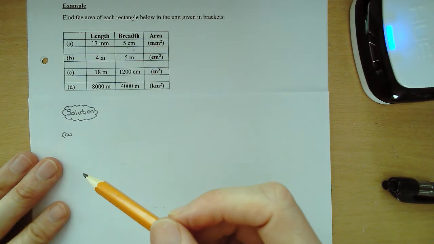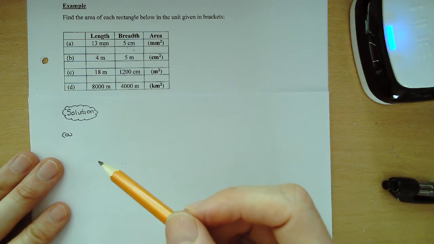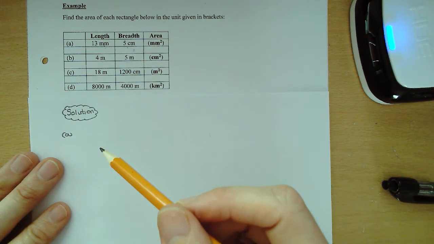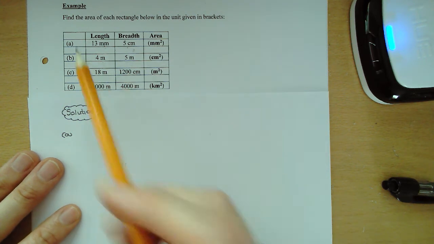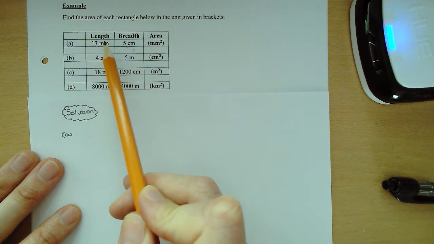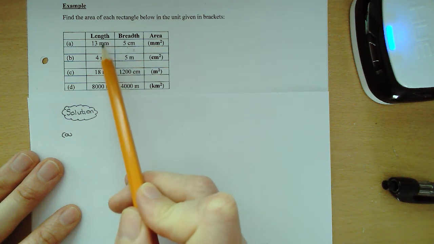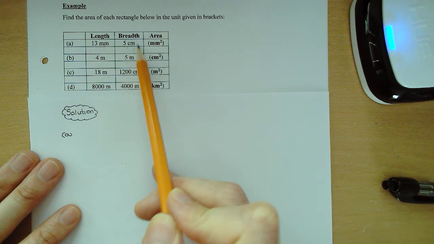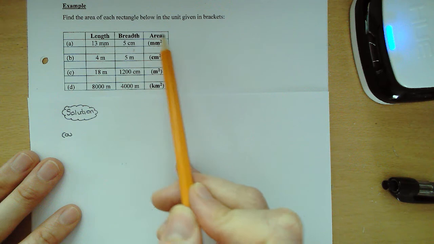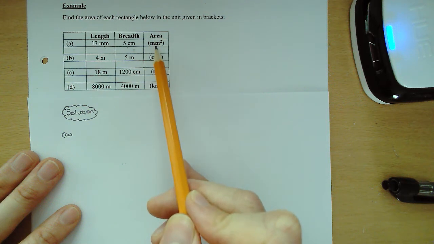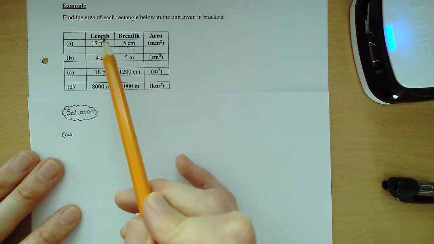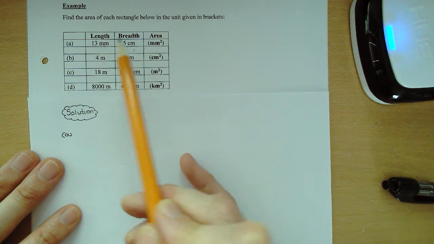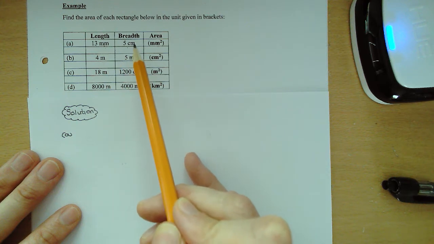We're now going to calculate the area of a rectangle or square where the units of the length or breadth do not correspond to the units of area. So if we take a look at part A, we have a rectangle. We're told its length is 13 millimeters, its breadth is 5 centimeters, but the area must be in millimeters squared. So that tells us that if the area is in millimeters squared, then the length and the breadth have to be both in millimeters before we work out the area.